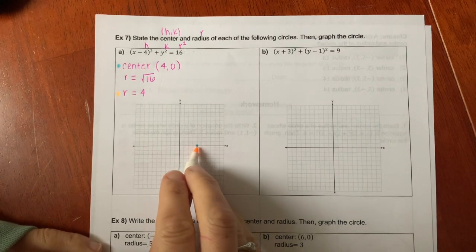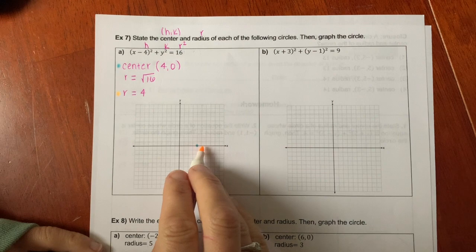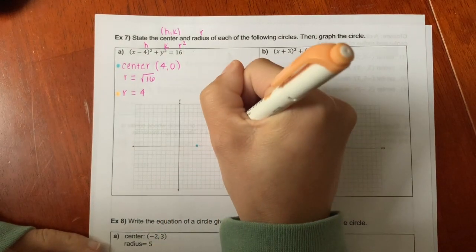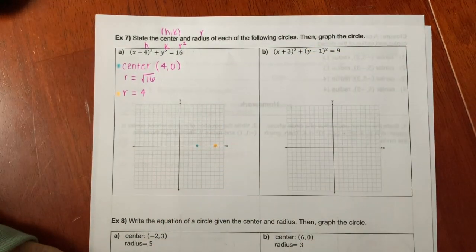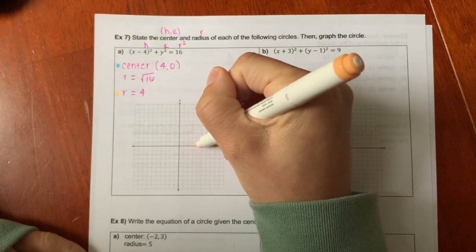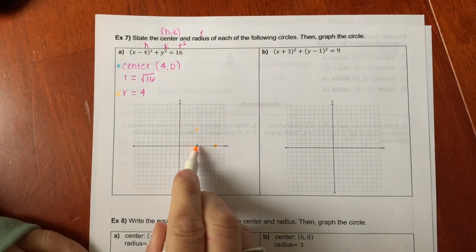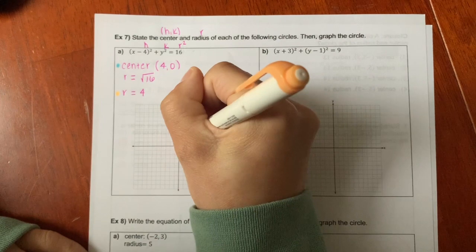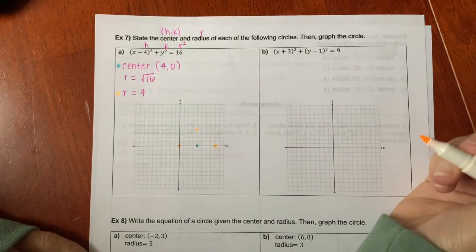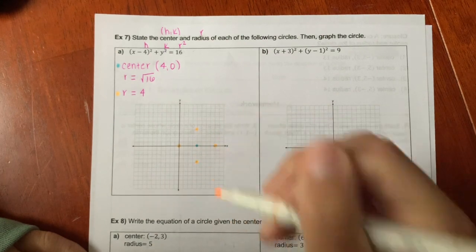So if your radius is 4, that means the distance from the center and 4 units to the right, that's going to be on the outside of your circle. And you're going to do that same thing traveling up from the center. So you're going to go up 4. Back to the center, you're going to go left 4. Back to the center, and you're going to go down 4.